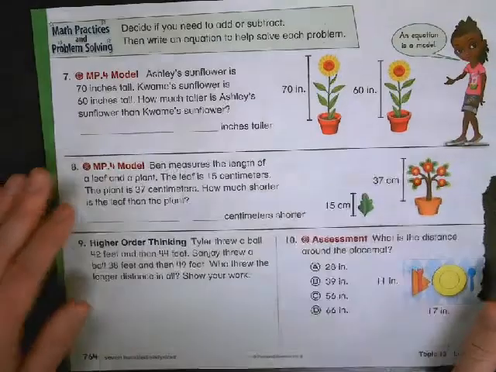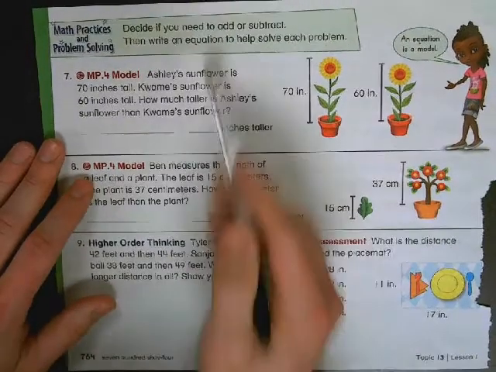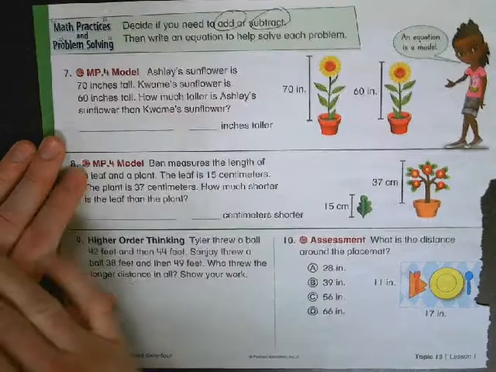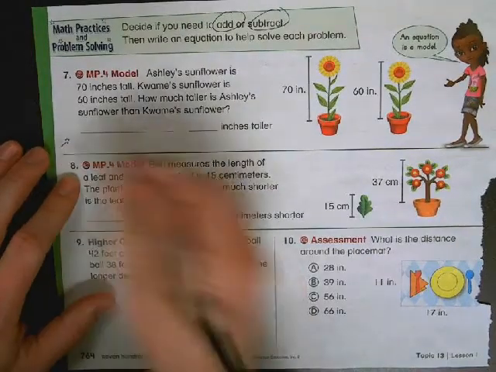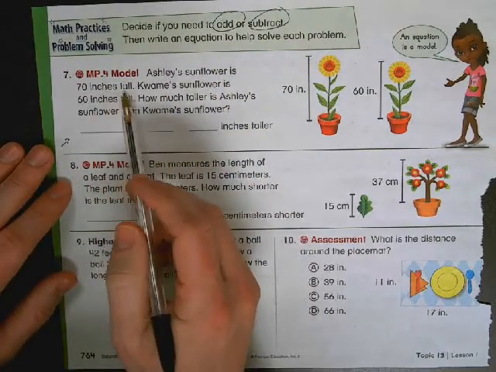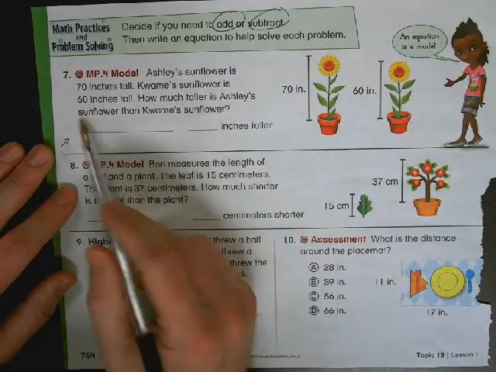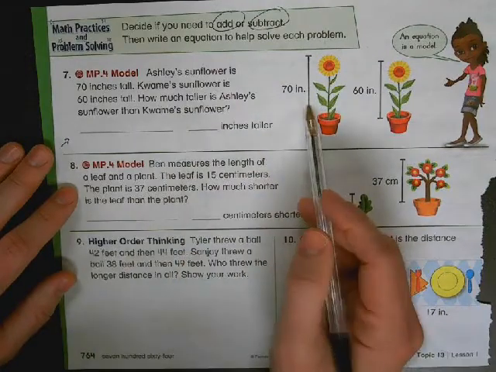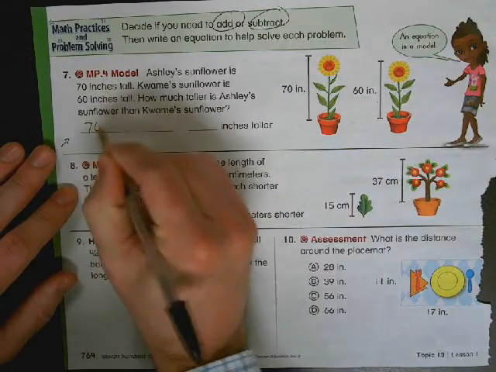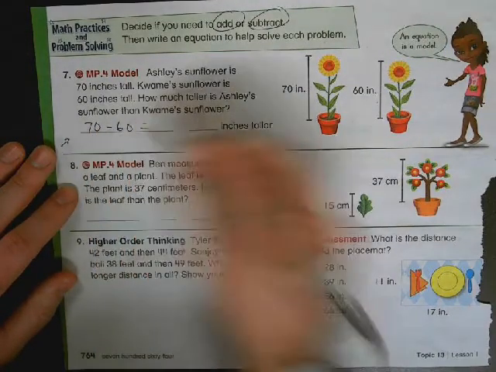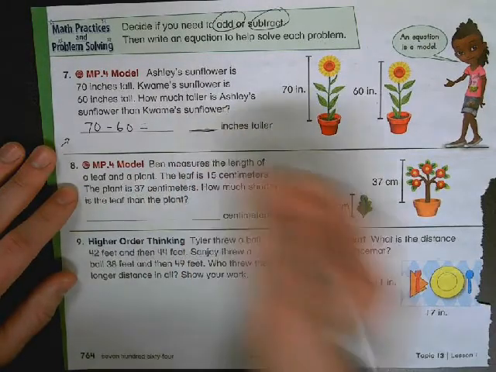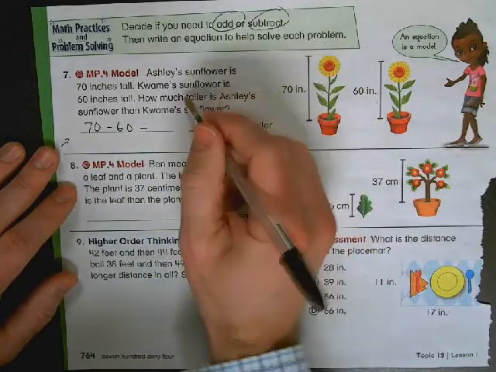Flip it over. This is just a lot of comparisons here. Decide if you need to add or subtract. Write an equation. Ashley's sunflower is 70 inches tall. Kwame's sunflower is 60 inches tall. How much taller is Ashley's sunflower than Kwame's? Well, 70 minus 60 equals, and that's your answer. Subtracting, how much taller?